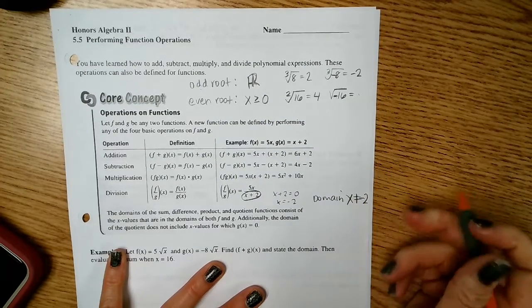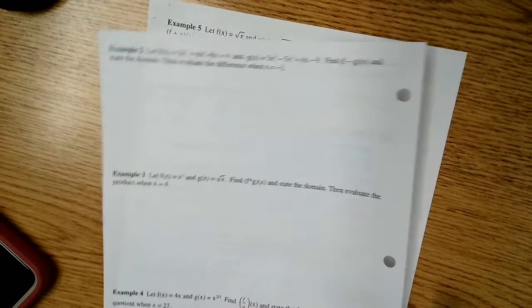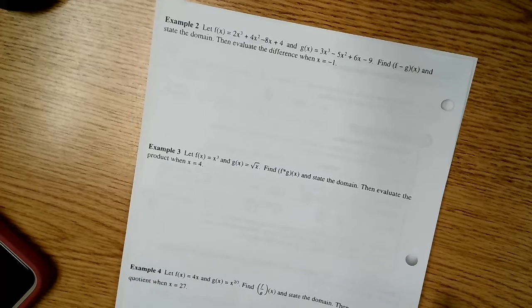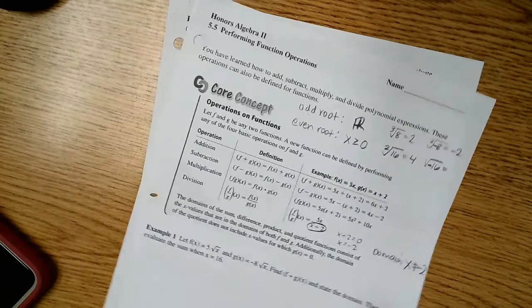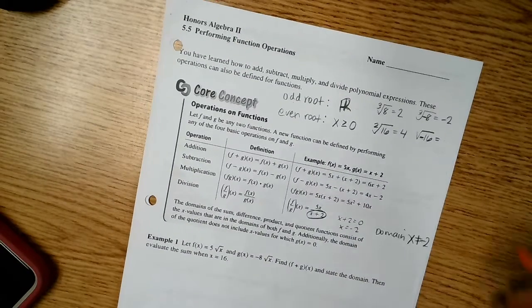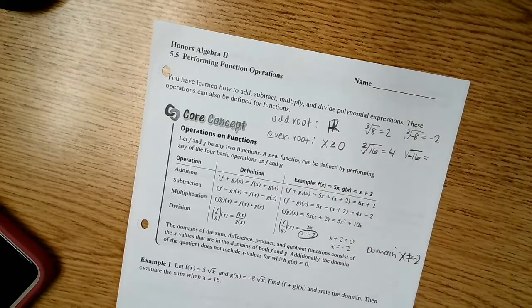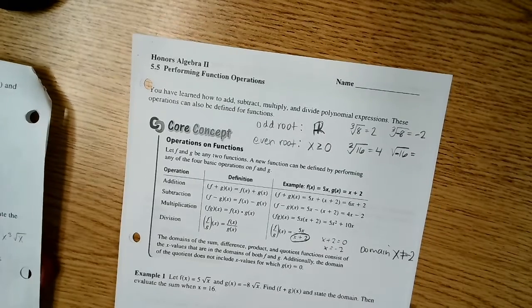Now, when you say, so for example, which one was it? Oh, I don't remember which example it was. If you have an odd root, actually, hang on, okay, so that was in our notes. That was like this example.